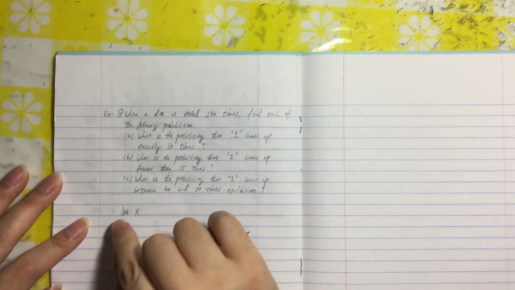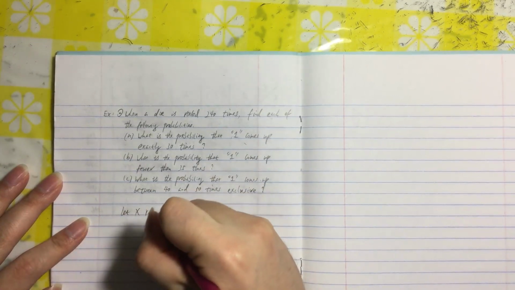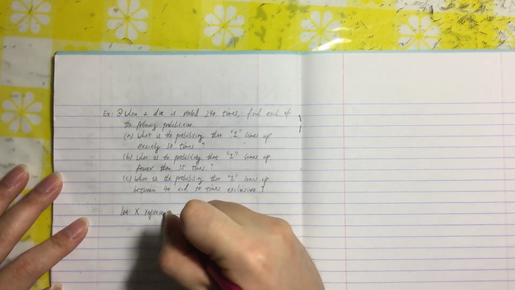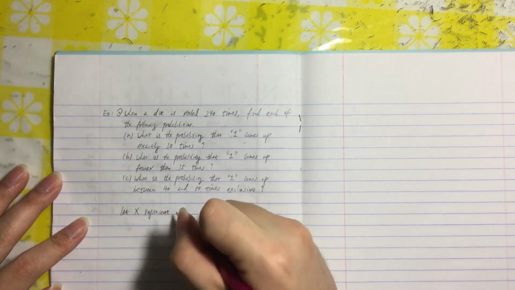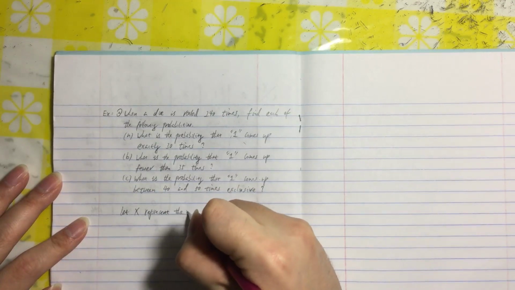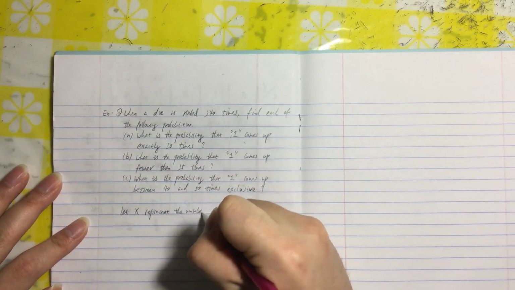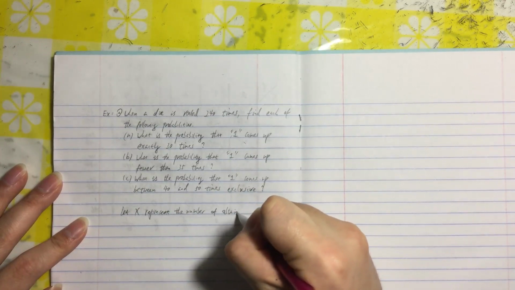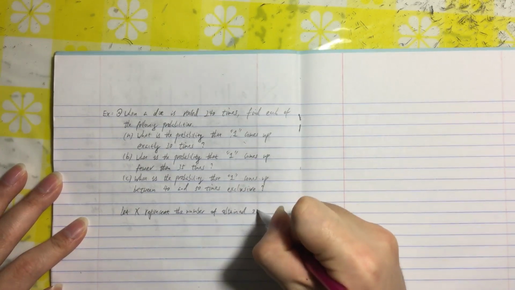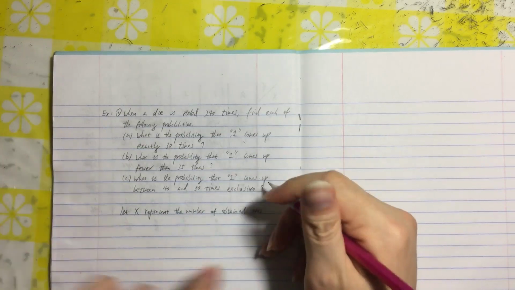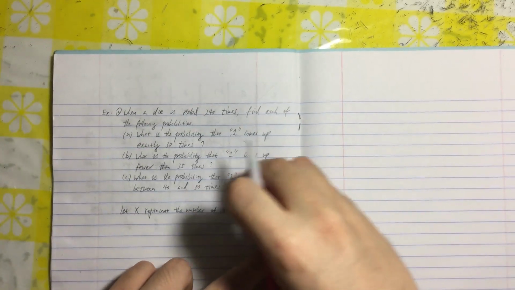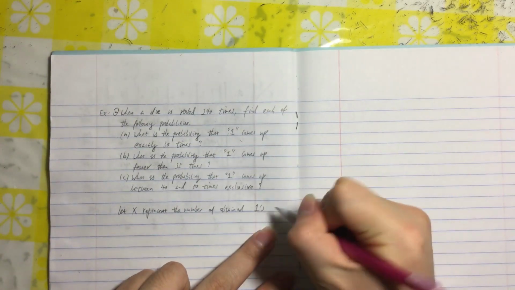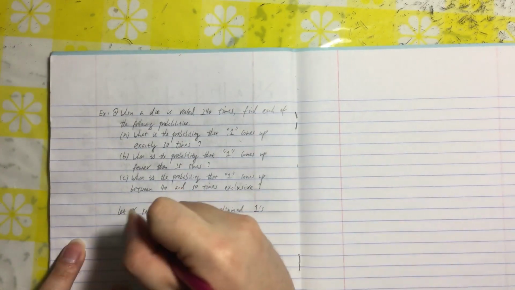Let the random variable X represent the number of obtained ones when a die is rolled 240 times.